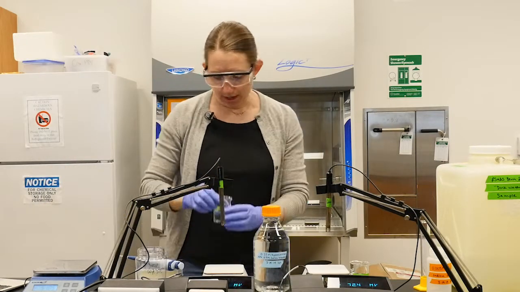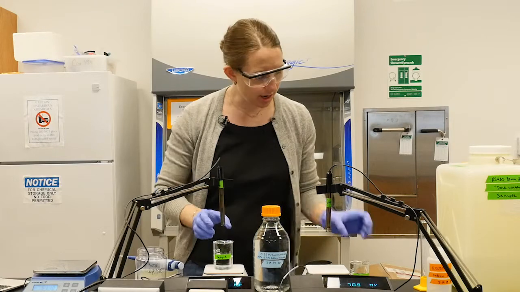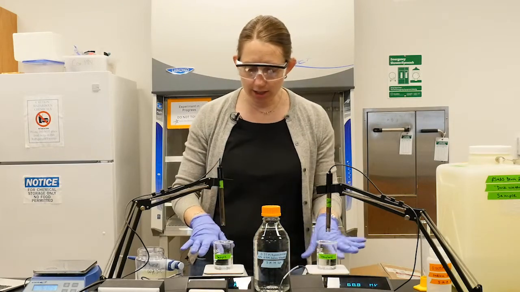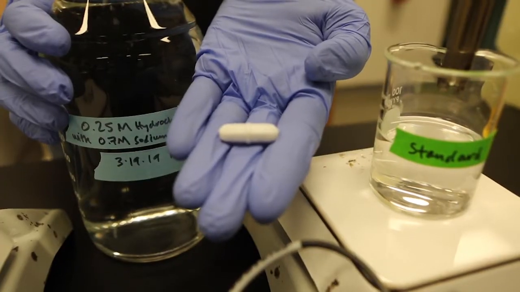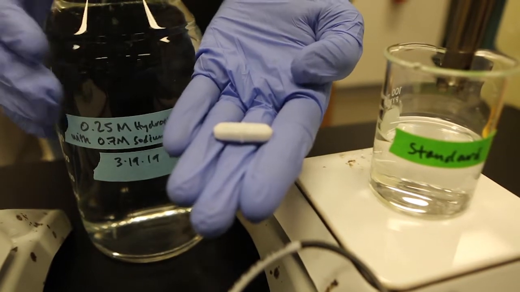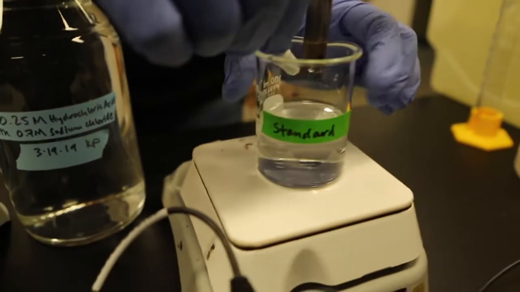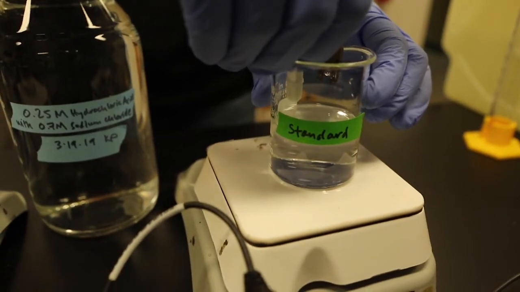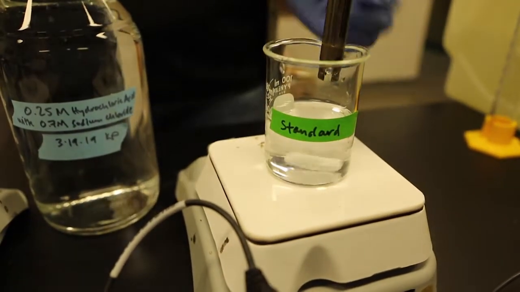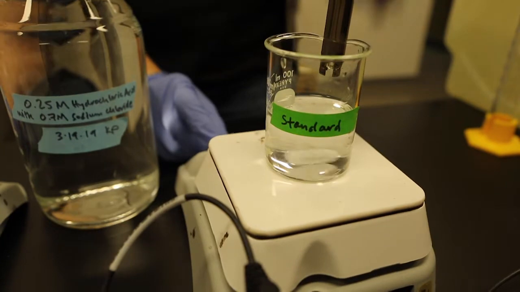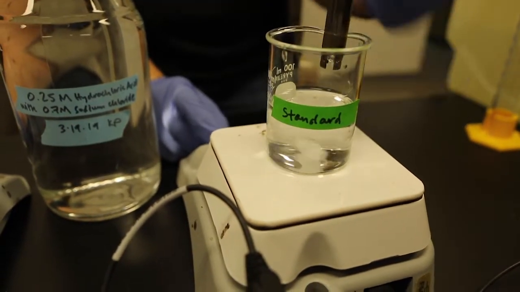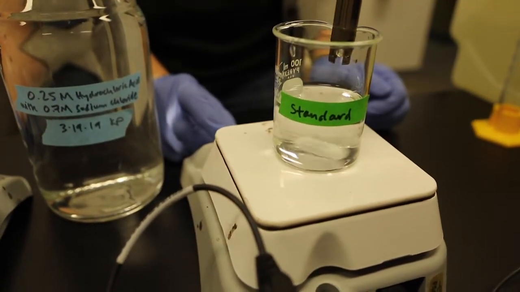Now we're ready to put our sample over here and our standard over here. So these are magnetic stir plates. We're going to drop in our magnetic stir bars to be able to mix our sample and get that acid addition fully mixed in. So we'll just carefully drop that into our sample. And we've got our stir plate on, and we have it at sort of a medium speed. We want it to be mixing thoroughly but not too fast.